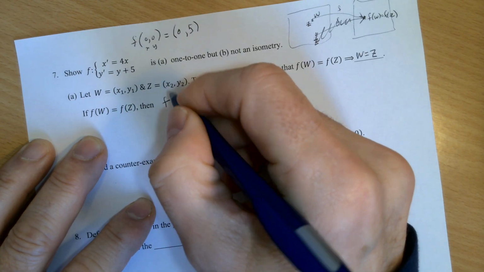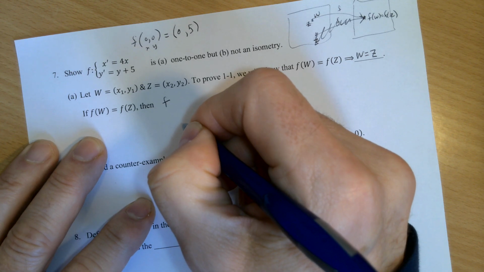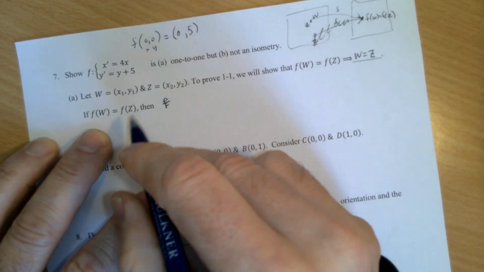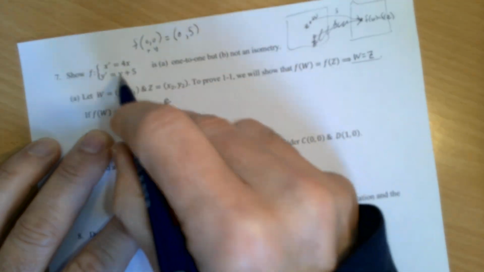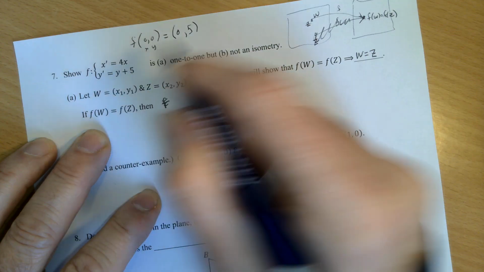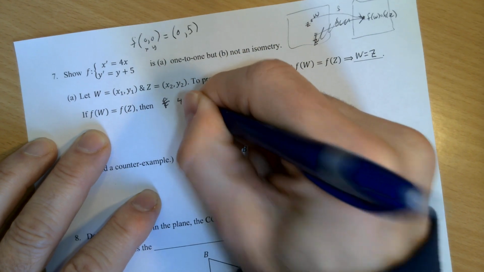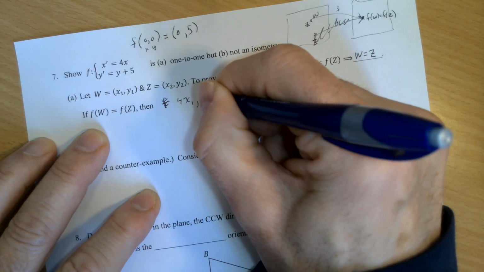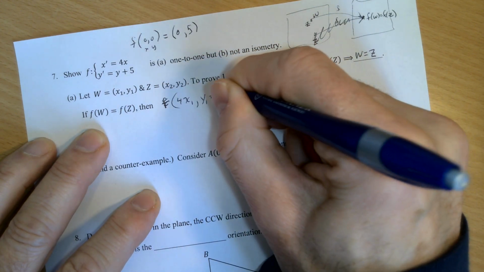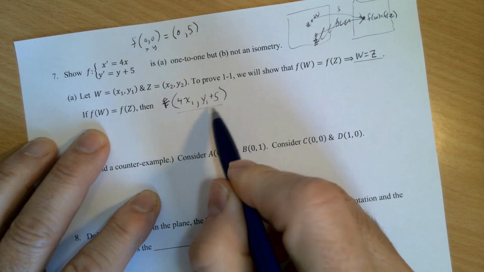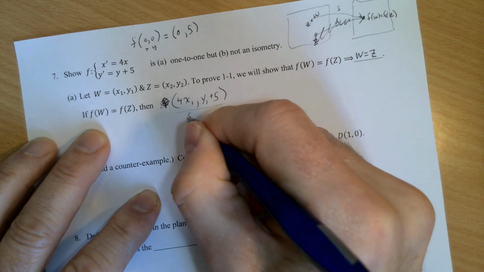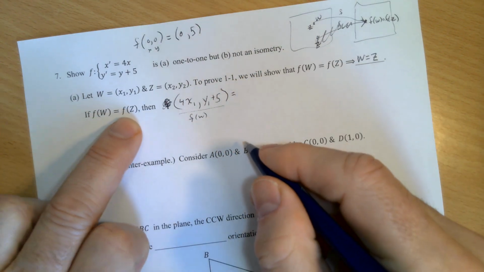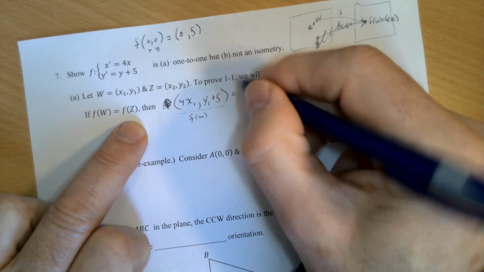If f of W is equal to f of Z, then f of W is going to be 4x1, and y prime is going to be y1 plus 5. This is f of W. Is equal to, and then what's f of Z? Well, it's going to look very similar.